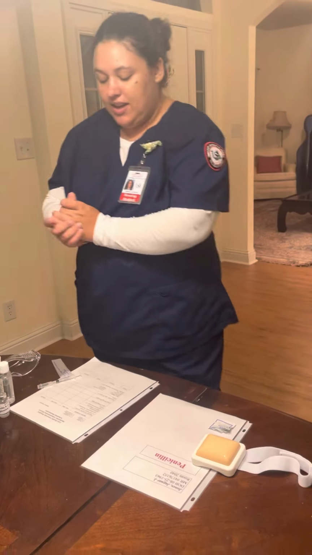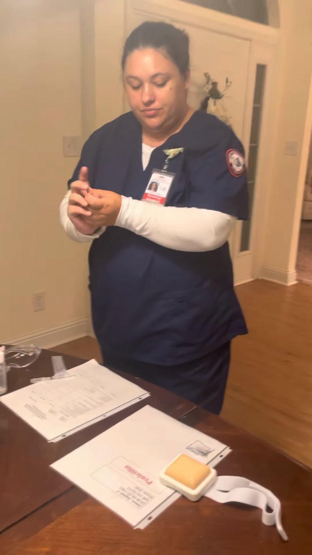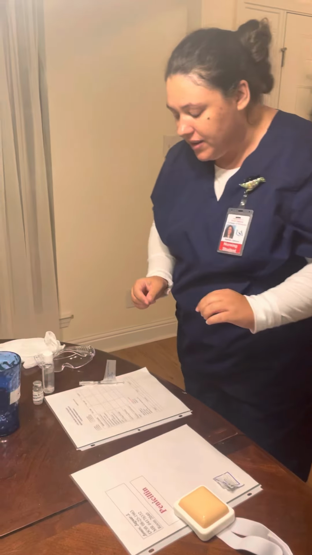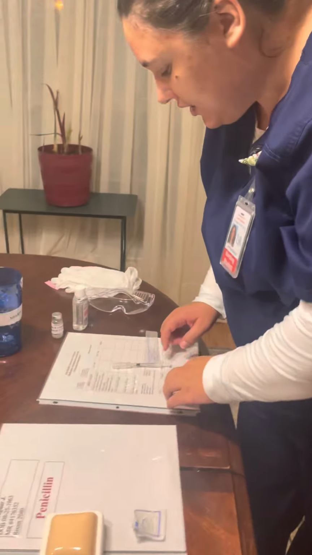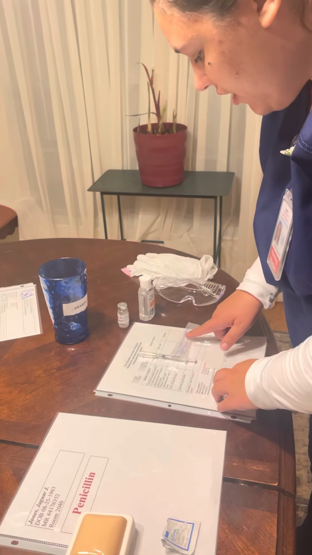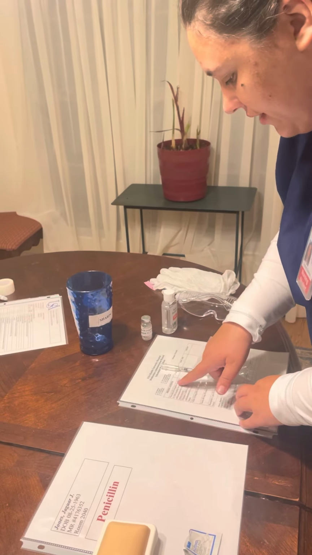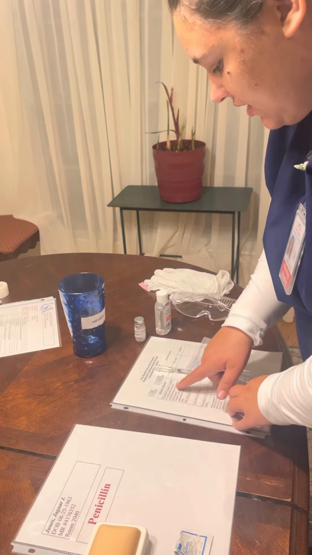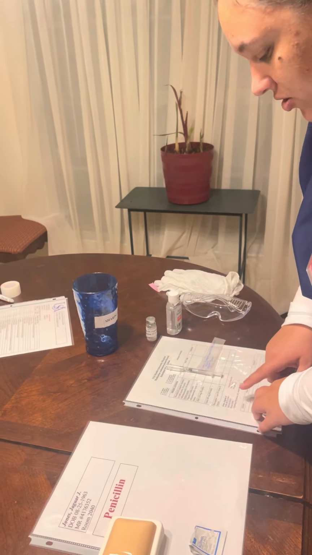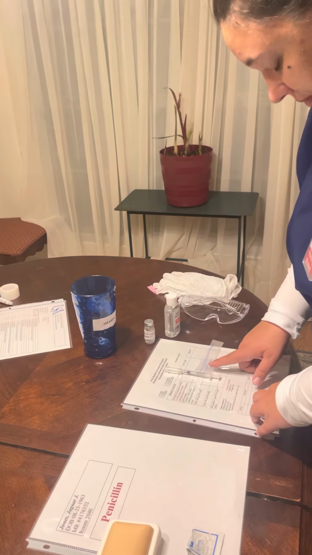I'm gonna perform hand hygiene. And I'm going to check my MAR again. So, Novolin R regular insulin U100. 10 units, subcutaneously 30 minutes before meals for the control of diabetes. Jaguar Jones.